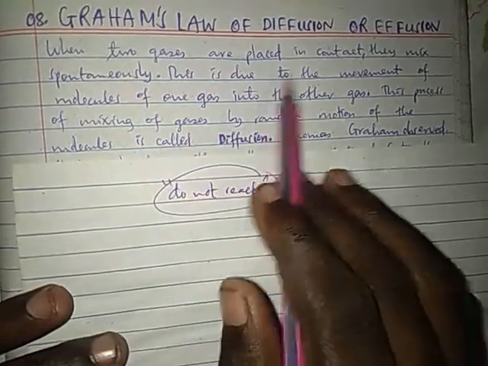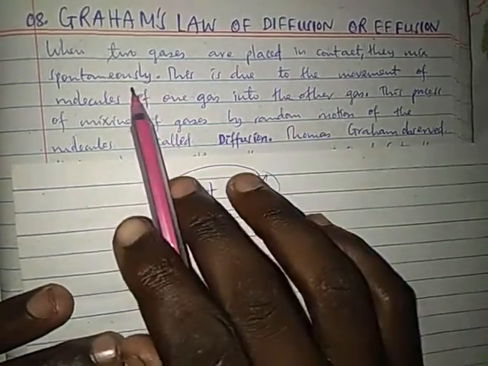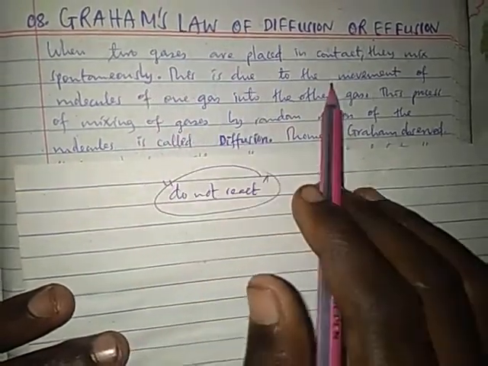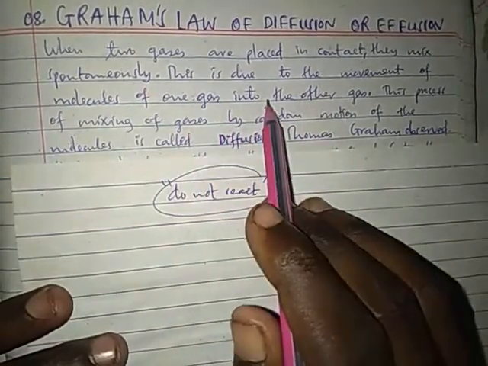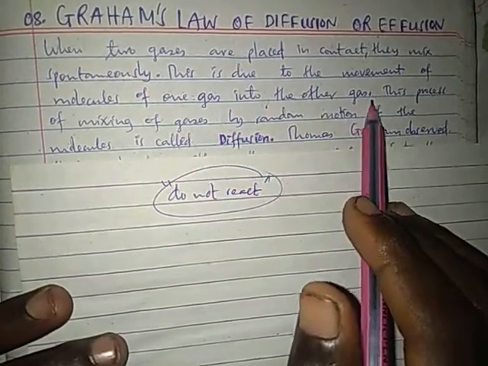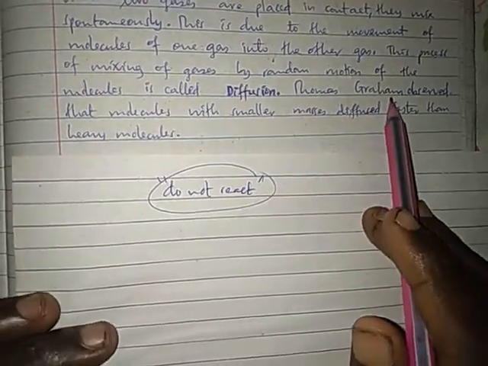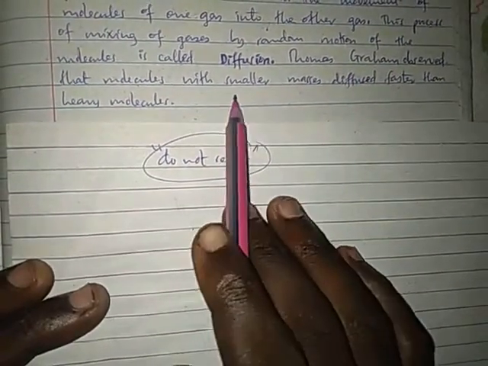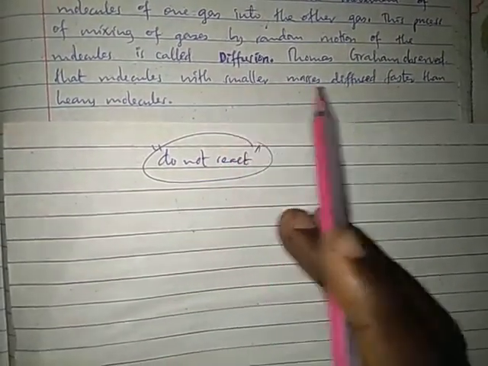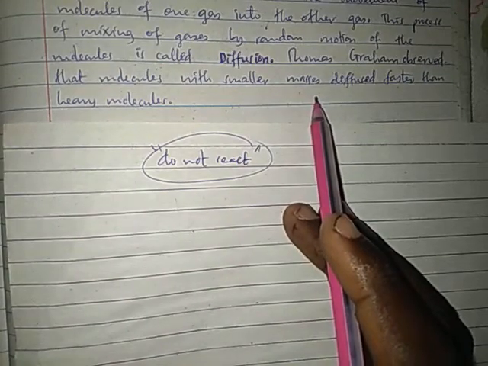So when two gases are placed in contact, they mix spontaneously. This is due to the movement of molecules of one gas into the other gas. This process of mixing of gases by random motion of molecules is called diffusion. Now Thomas Graham observed that molecules with smaller masses diffuse faster than heavier molecules.